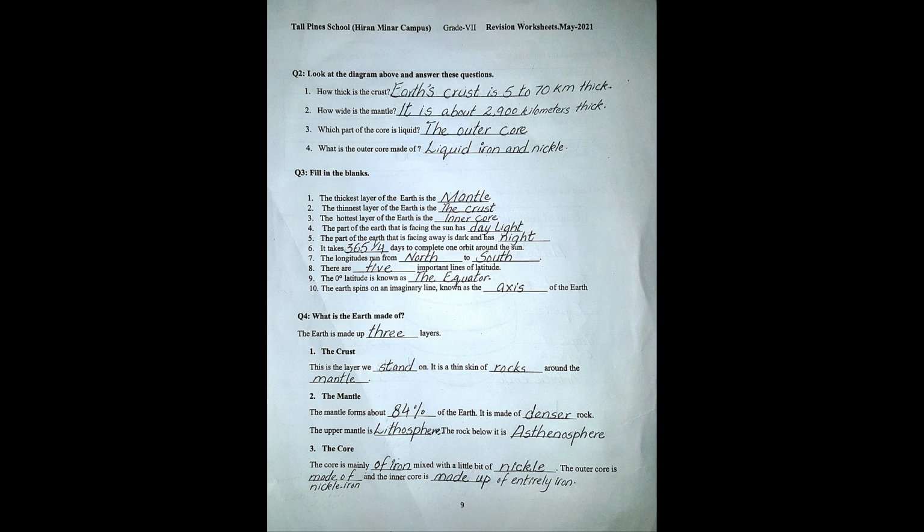How thick is the crust? The answer is Earth's crust is 5 to 70 kilometer thick. Question 2. How wide is the mantle? The answer is it is about 2,900 kilometers thick.